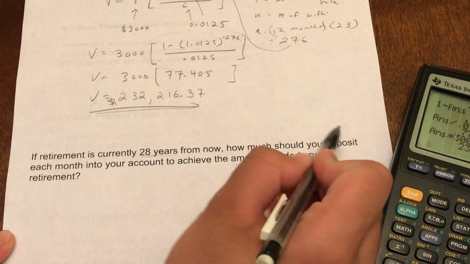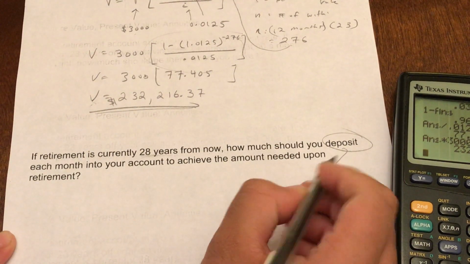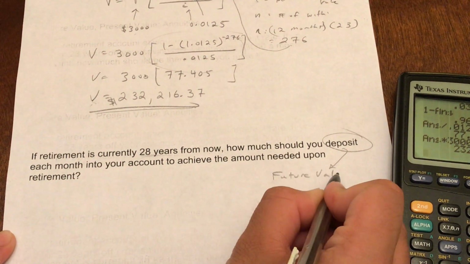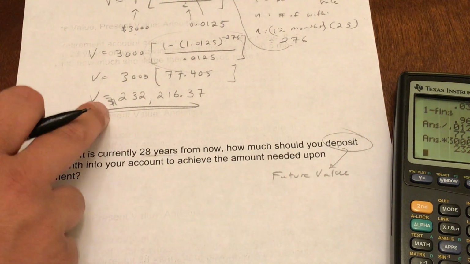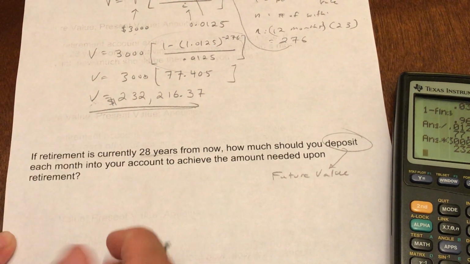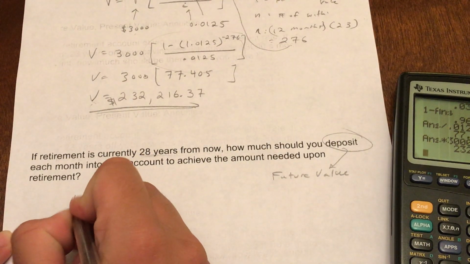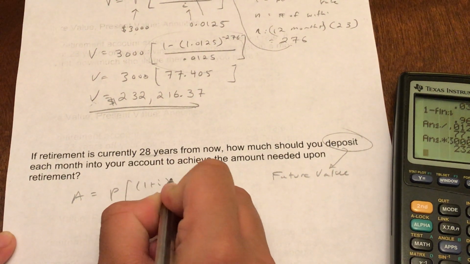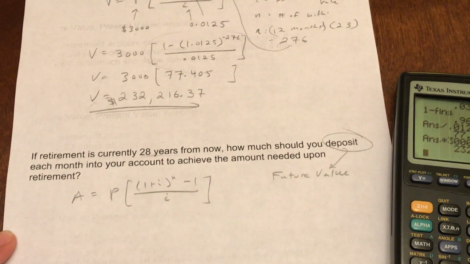Once again, the keyword here is deposits. Deposit clues us into what we're dealing with. Deposit tells us that we're most likely dealing with a future value problem. By putting in money now, I don't know how much I'm going to have in the future. The question is, how much do I need to put in to achieve this value in the future? So it's a future value problem, the formula for which is A equals P times (1 plus I)^n minus 1, over I. I is exactly the same, n is exactly the same, P and A are new.